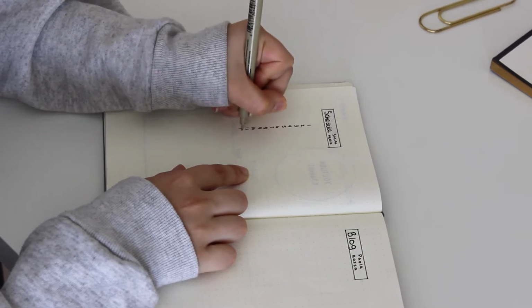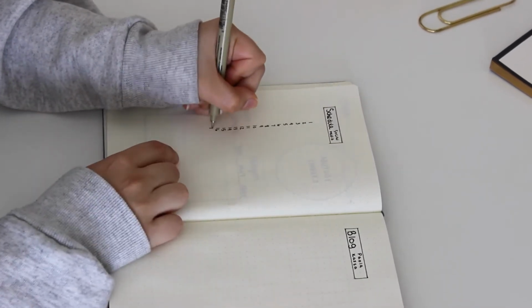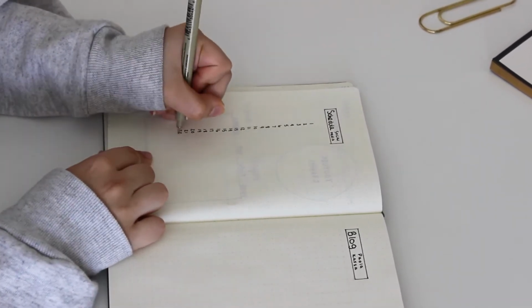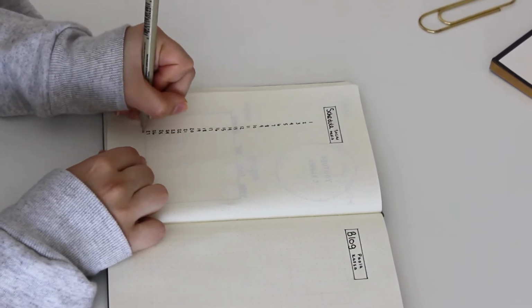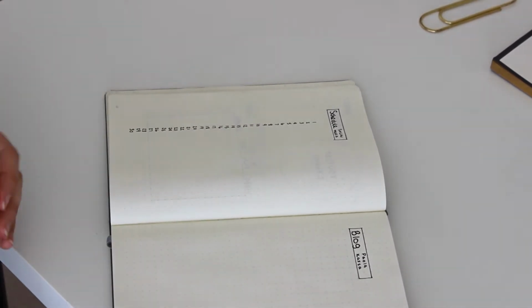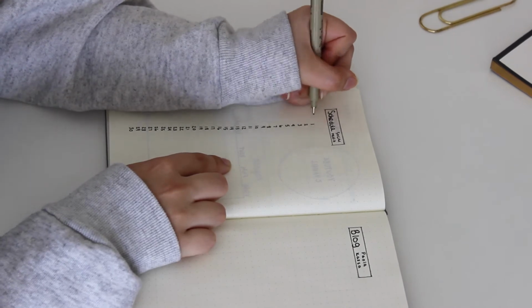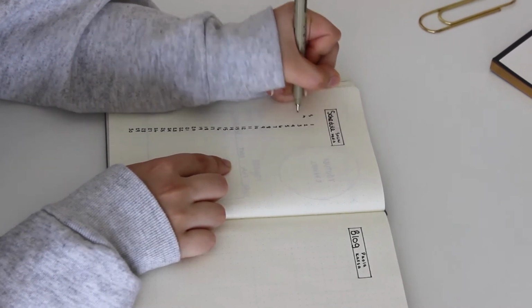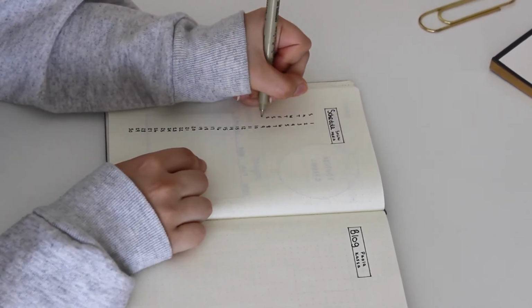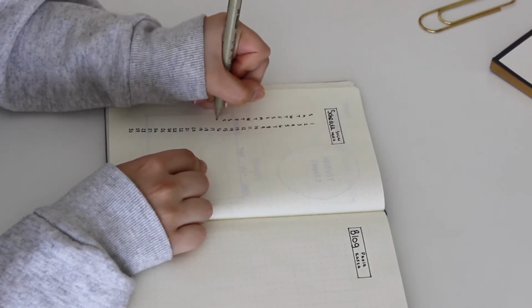And then for my blog, I write down the categories that I write articles in, and I write down what exactly I'm doing for that month. So I have a different place where I write down a crazy amount of ideas, and then I streamline it to put it into my bullet journal.